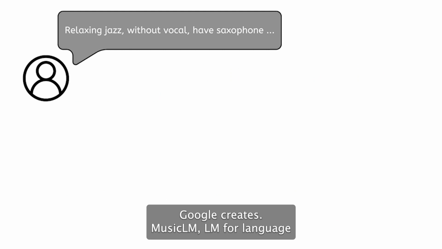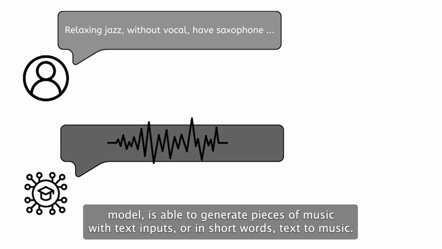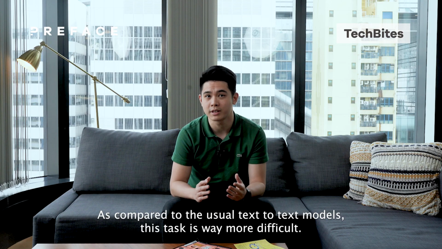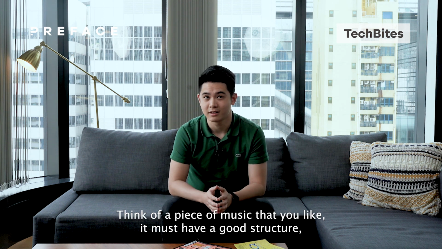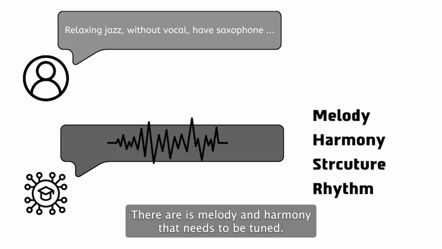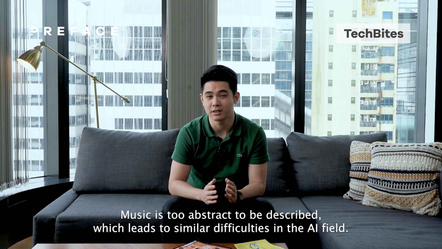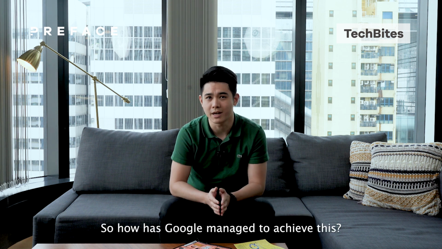MusicLM, LM for language model, is able to generate pieces of music with text inputs, or in short words, text to music. As compared to the usual text-to-text models, this task is way more difficult. Think of a piece of music that you like. It must have a good structure, meaning there are some repeating patterns with progressive storytelling. There is melody and harmony that needs to be tuned. Music is too abstract to be described, which leads to similar difficulties in the AI field. So how has Google managed to achieve this?